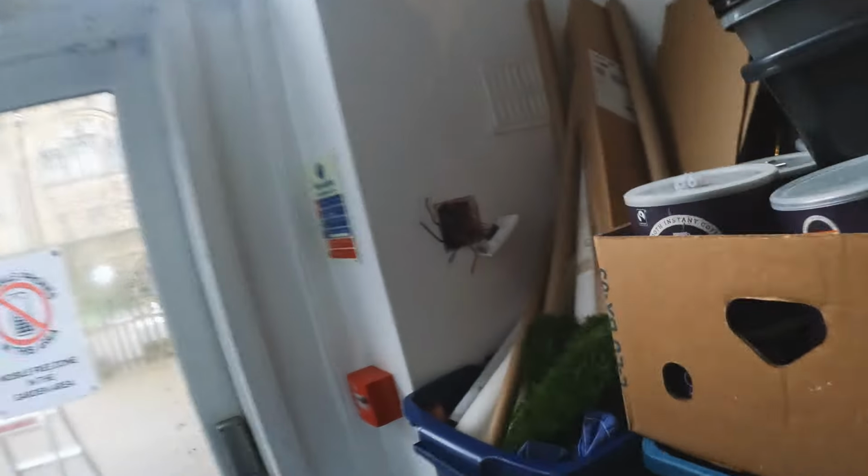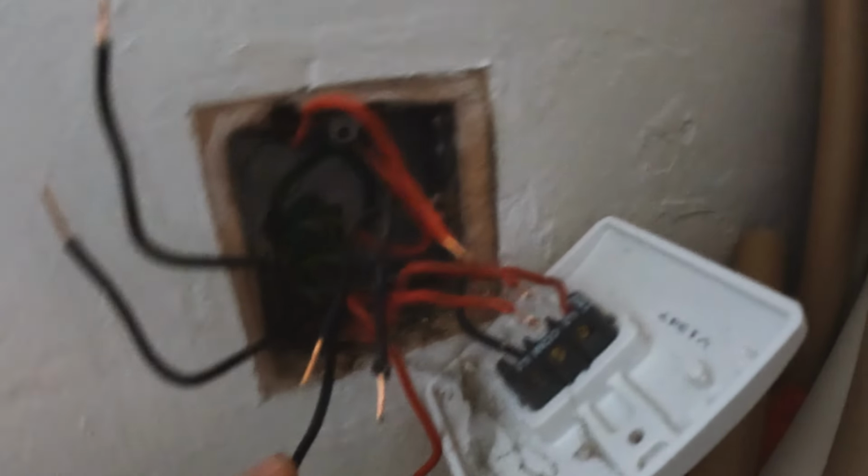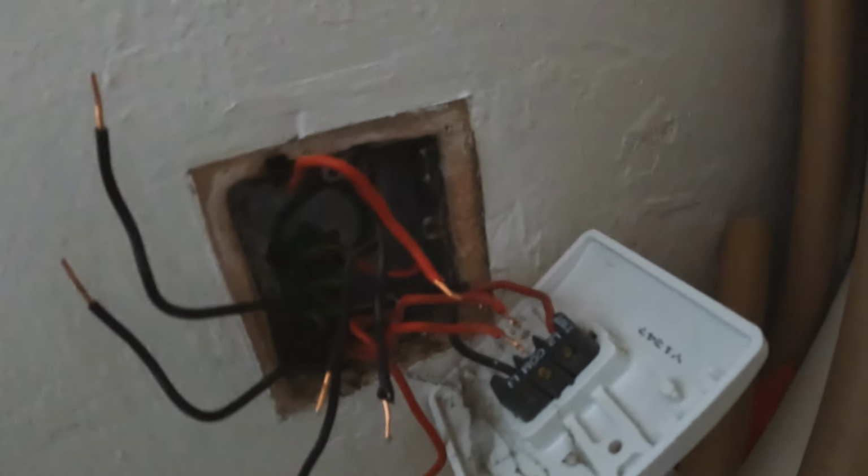Right then, so we're just splitting circuits for the switches. It's fused switches, which is nice. So we've just disconnected this. As you can see, we've got feed in, feed out again. With that disconnected, it's clear. This was clear.